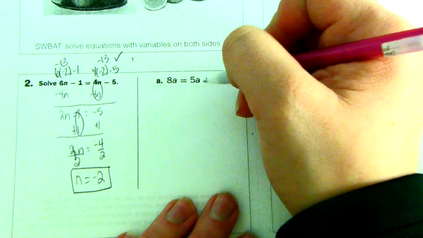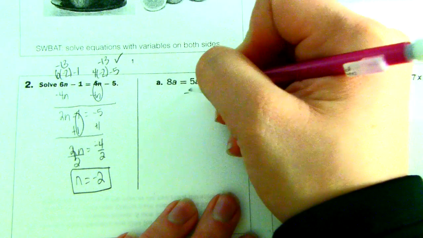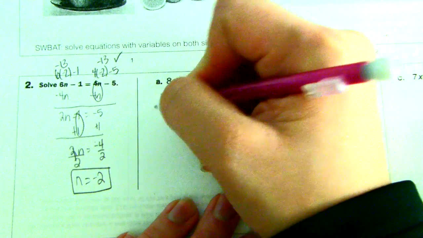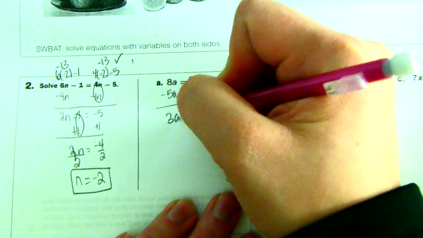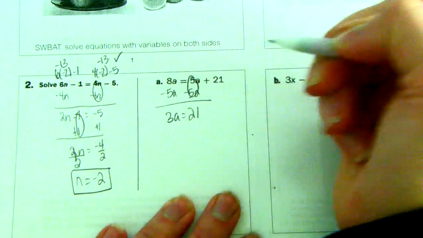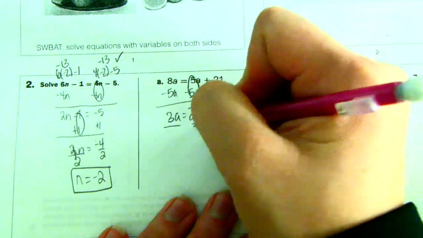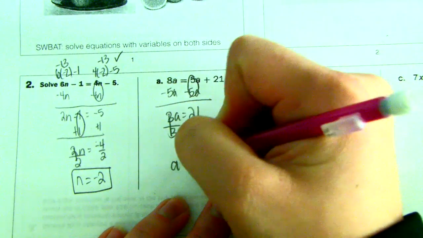Here I have some A's on the right and some A's on the left. I'm going to move these A's to the left side. So I have 3a equals 21. This one's nice because I don't have any constants to move. Divide both sides by 3. A equals 7.